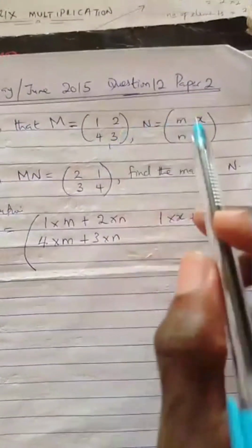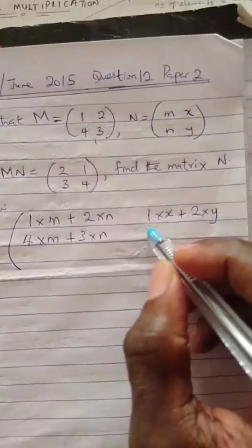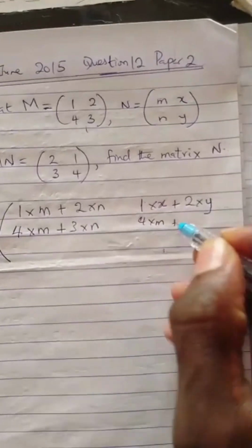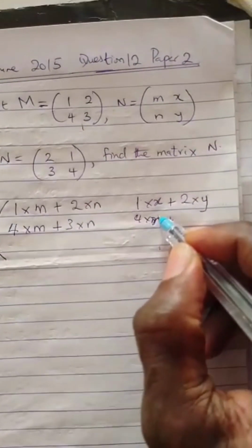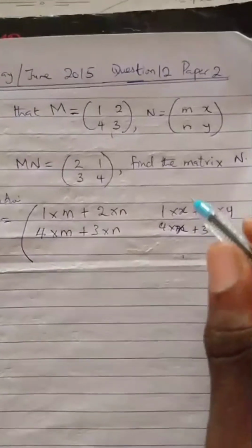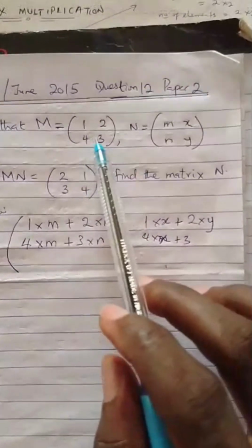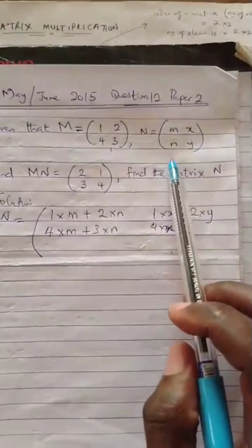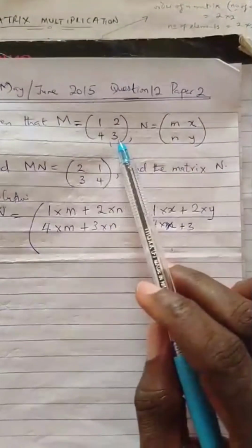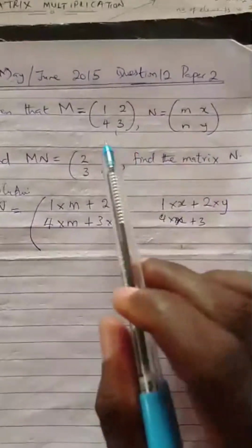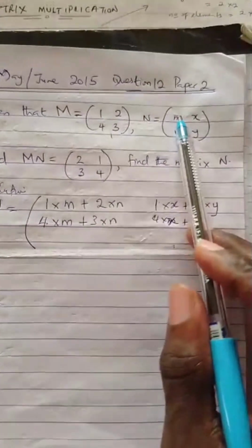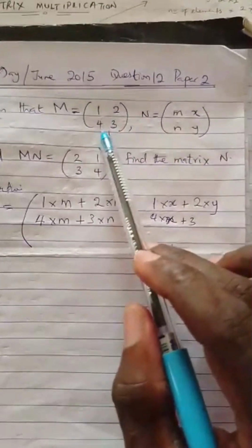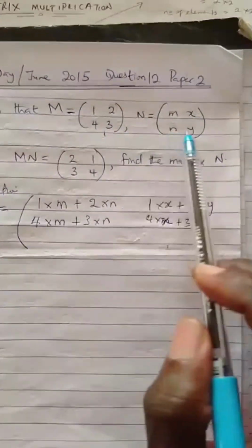Second row again, now multiply the second column. So we have 4 times x plus 3 times y. Like I said, the second row goes against the first column, then the second column.